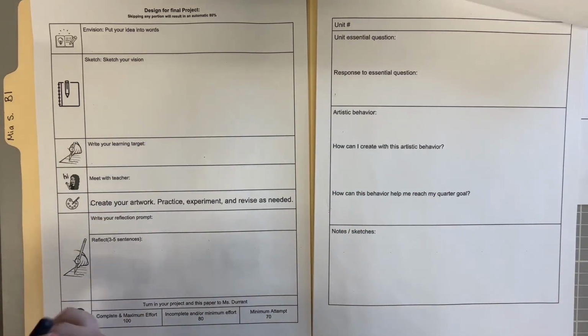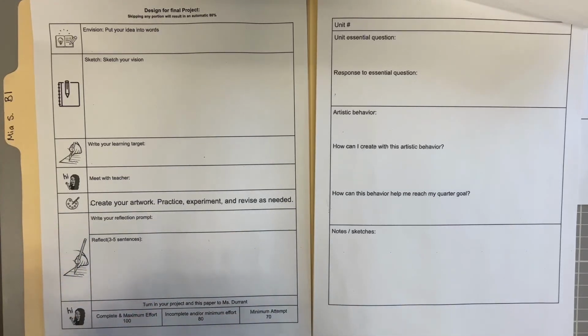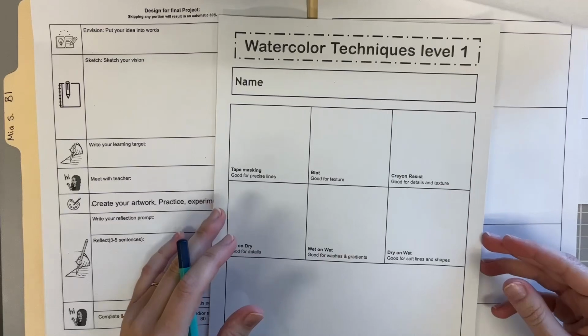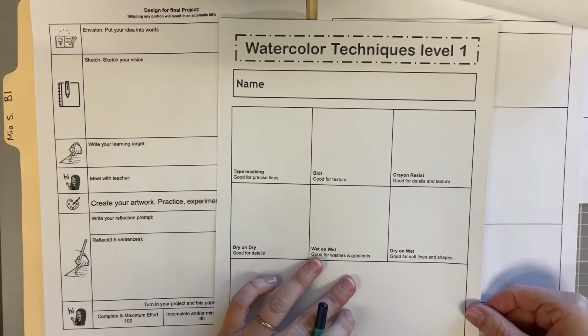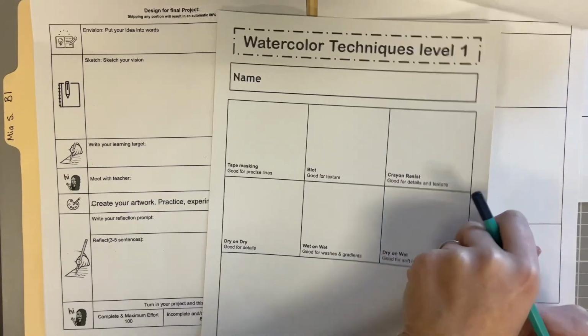And before we continue on with the design process, every unit will have them do a boot camp. Now this first year, students, I will have them start with a drawing for painting boot camp. But this year, all of my students were really advanced, and I had them before, so we went right into their first choice of medium, which was watercolor. So it's a set of techniques that they have to try, and there's different levels. So this is level 1. I have a couple other levels they can try.